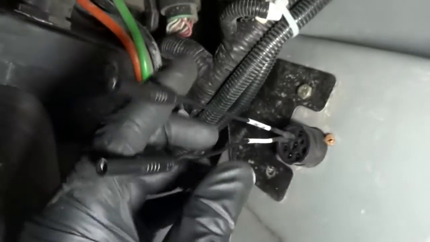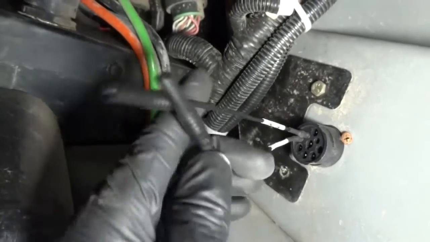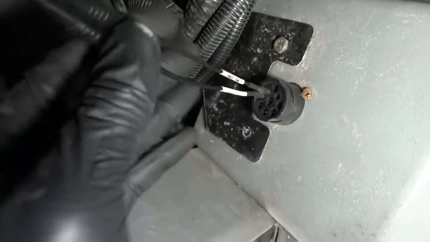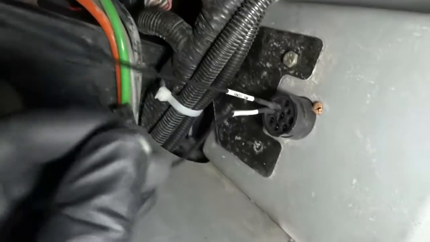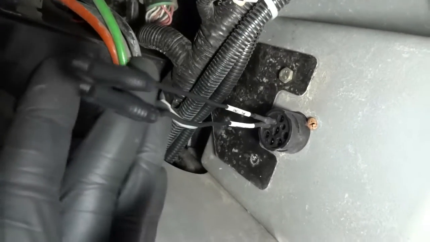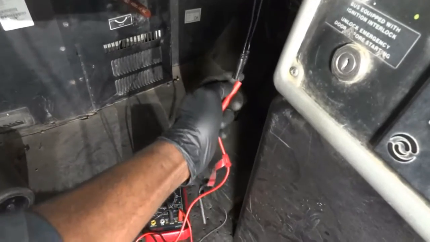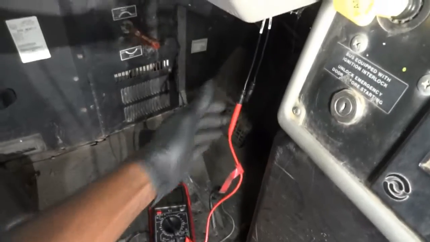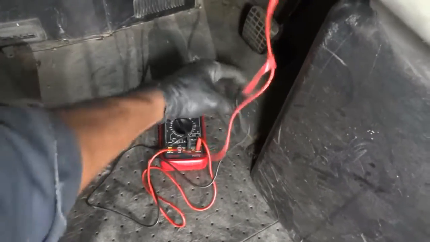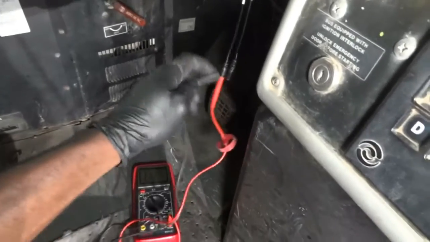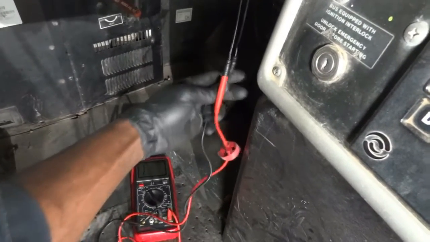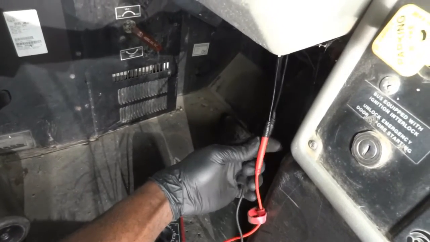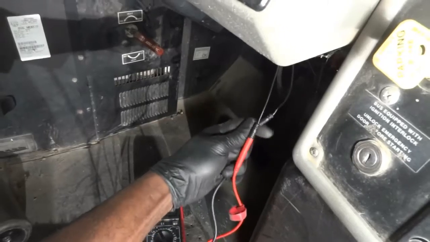And I'm using these awesome test leads from AES Wave. If you don't have them, they're very good to have. So now let's connect our multimeter through these test leads. Alright, so one test lead is gonna go to this guy, and then the other test lead is gonna go to this. I'm doing this one-handed, guys, so bear with me.